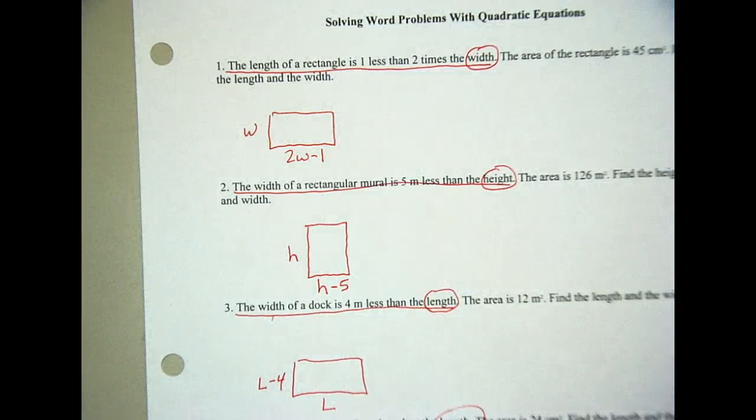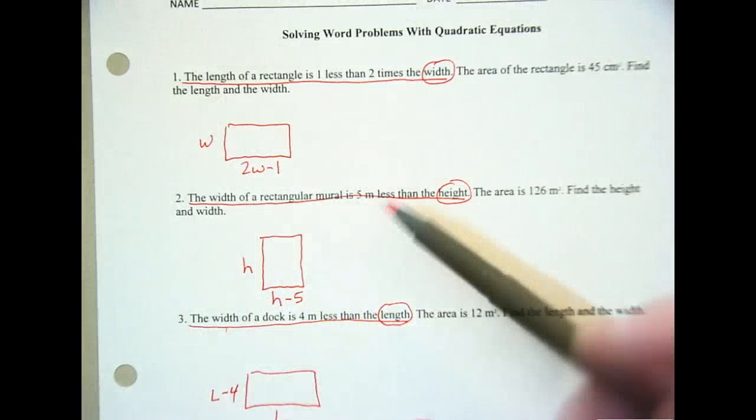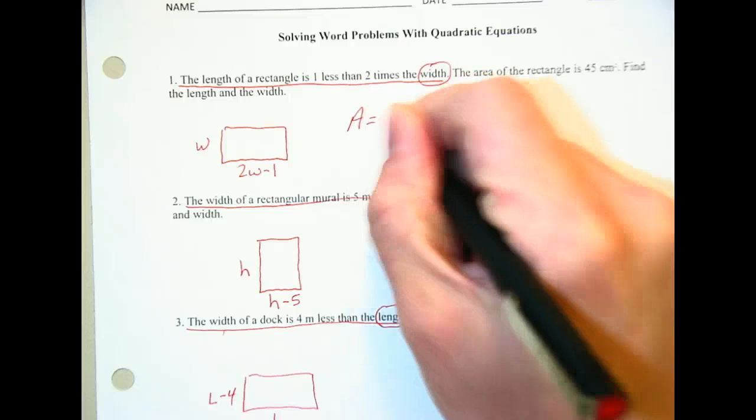All right, hey, everyone's back up here. The area of the rectangle is 45. Find the length and width. So what do we do? We've done the hard part. We've got it set up. So if I'm finding area, how do I do that? Yeah. Area of a rectangle is equal to length times width. That's our formula.